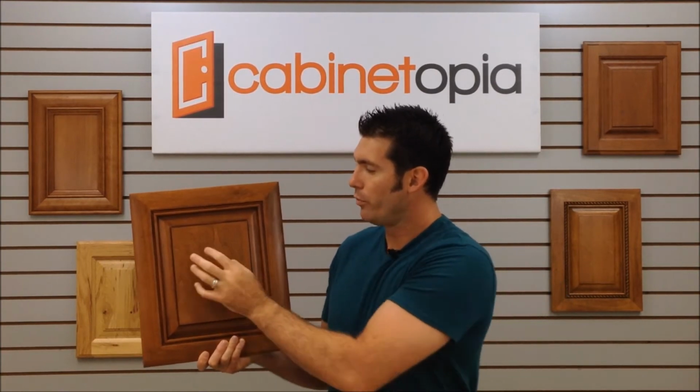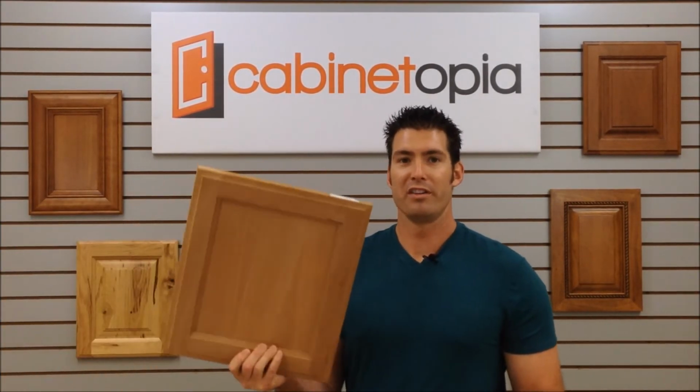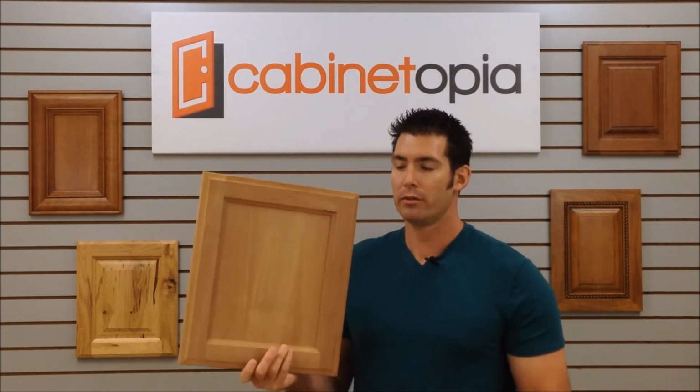Moving on inwards, we have our panels. There's 3 different kinds of panels. You have a recessed panel, a reversed panel, and a raised panel. So let's just start off with the most basic of panels. The most basic of panels would be your recessed or flat panel.